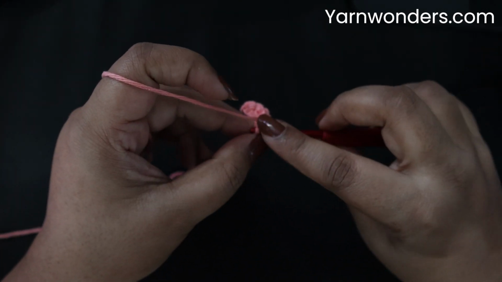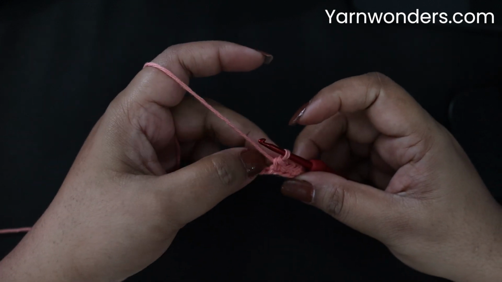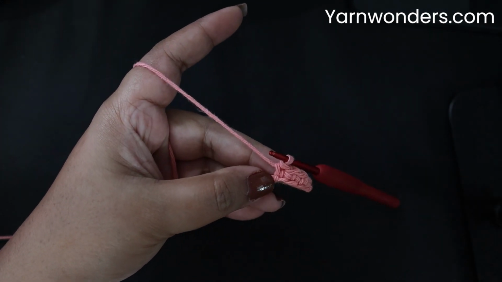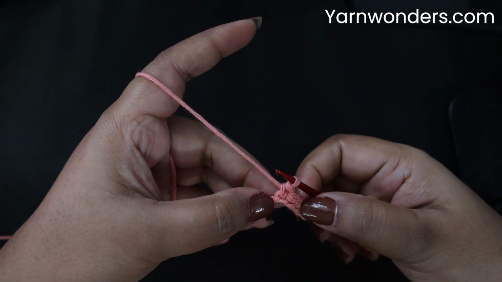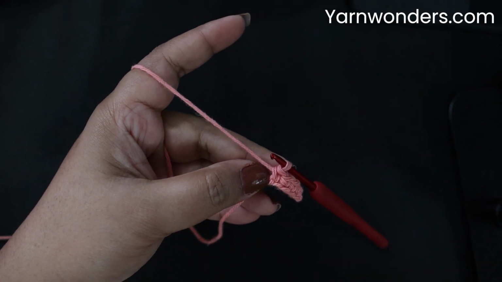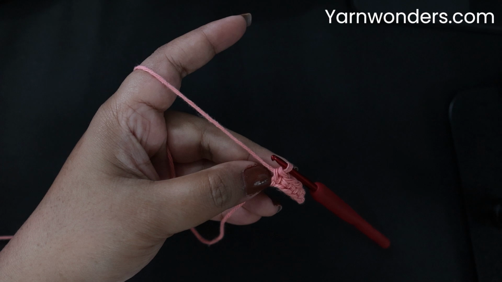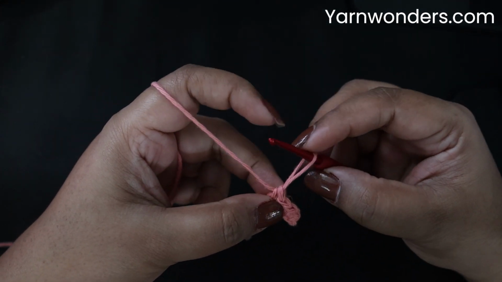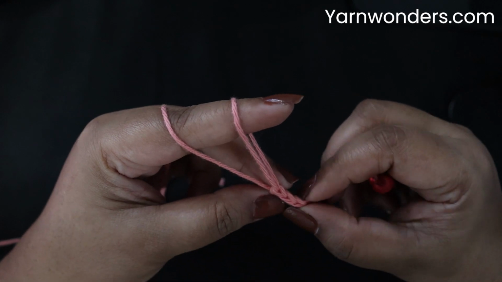Okay. Now let us get into the parts of a single crochet. So I have a few single crochets here. In a single crochet, there are a few other loops as well.